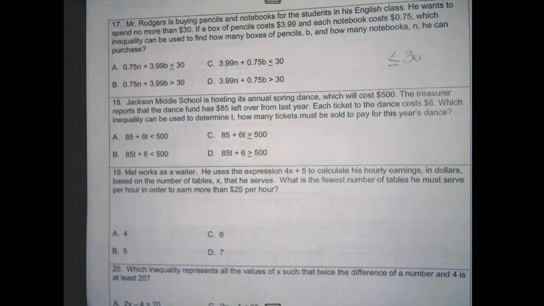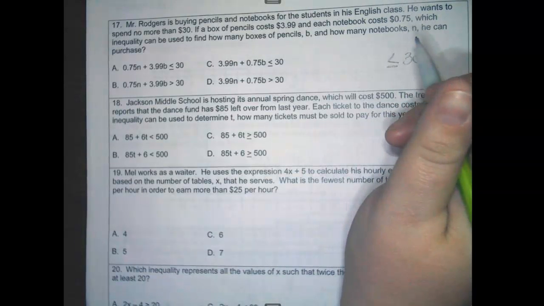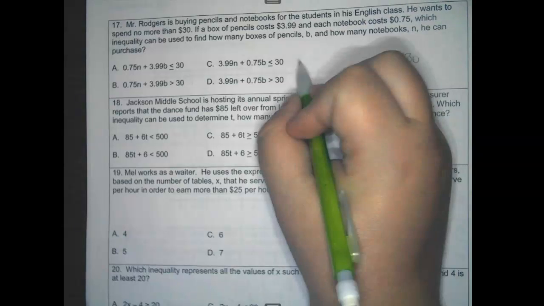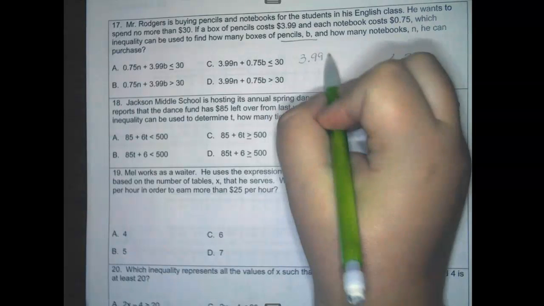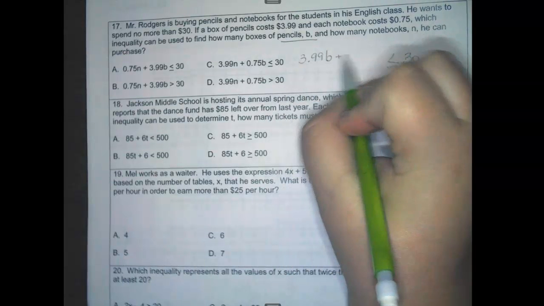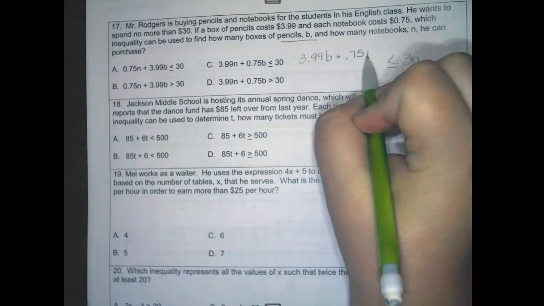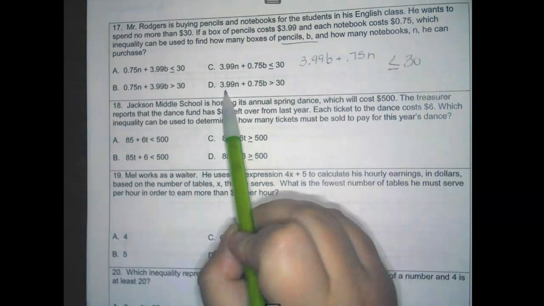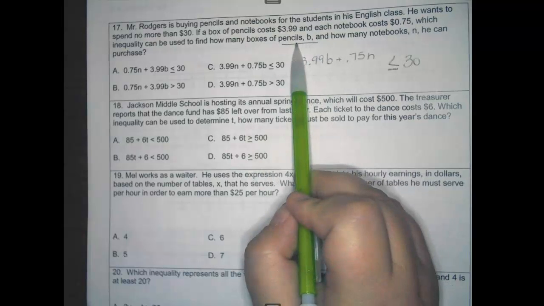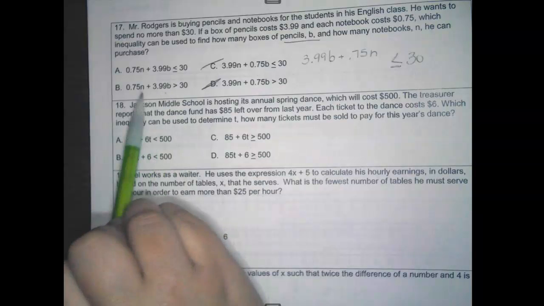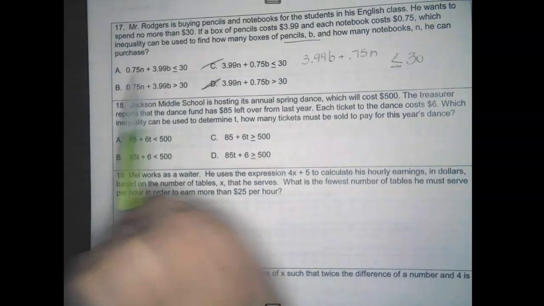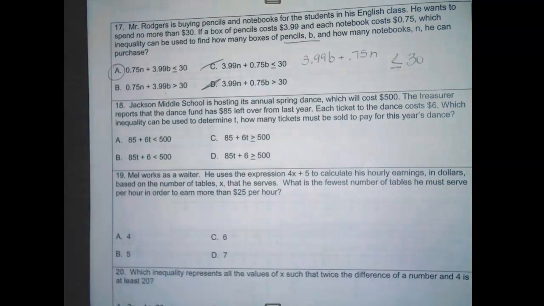If a box of pencils costs $3.99 and notebooks cost 75 cents, which inequality can be used to find out how many boxes of pencils and how many notebooks he can purchase? So we have $3.99 for pencils, which they use the letter B, plus 75 cents for notebooks, which they use N. So $3.99B, which matches $3.99B, plus 75 cents N. And our symbol is going that direction.